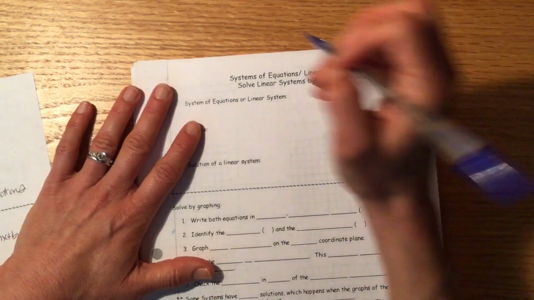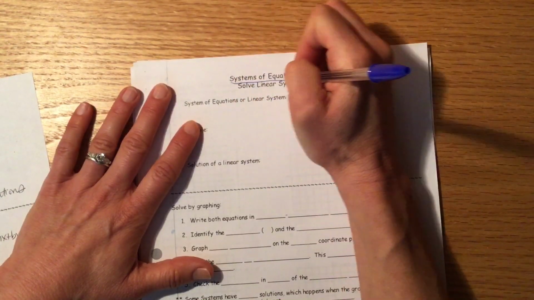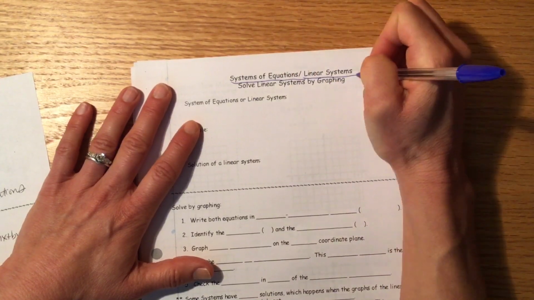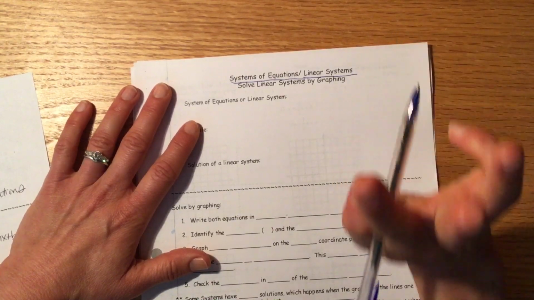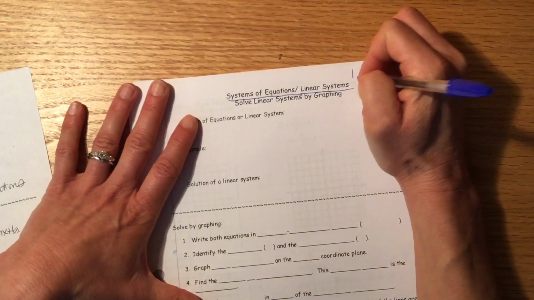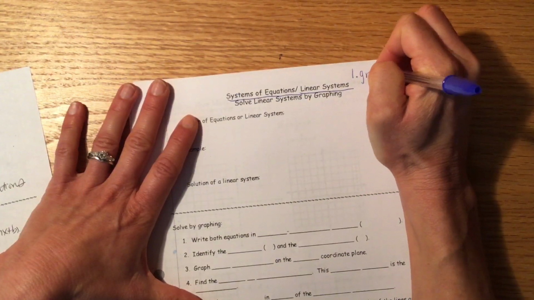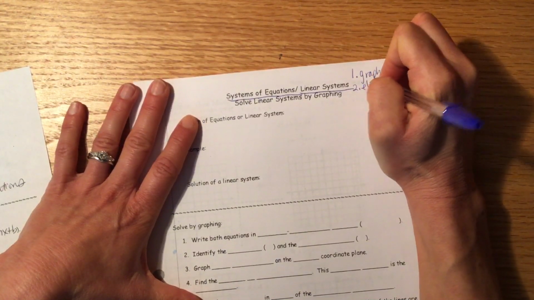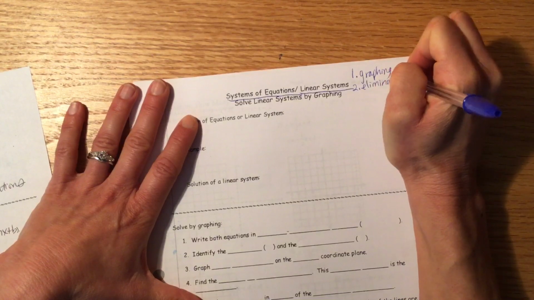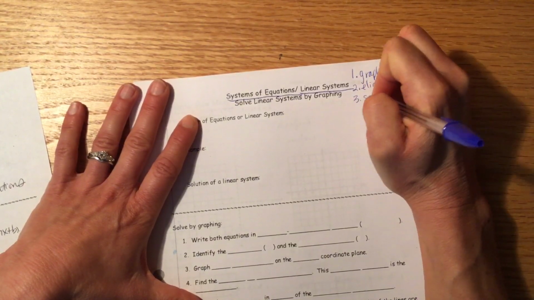To begin, we are doing systems of equations. These are also called linear systems. And we're going to be solving these problems 3 different ways. The first one is going to be by graphing. The second way that we'll get to is elimination. And the third way is by substitution.